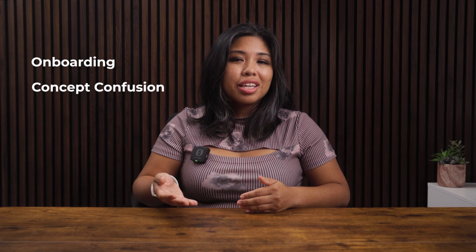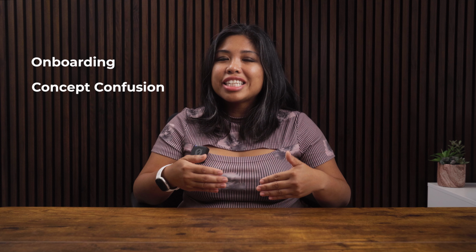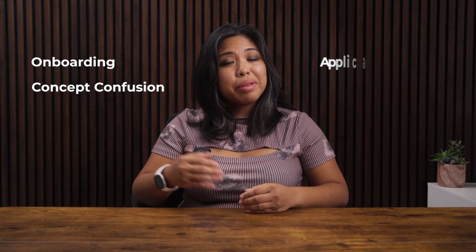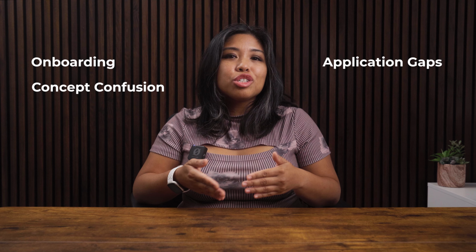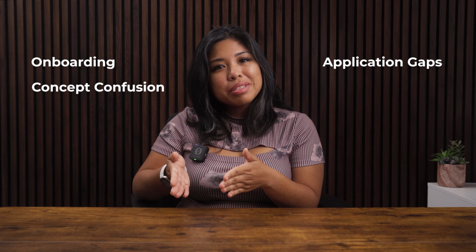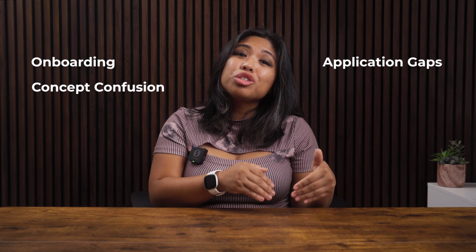Concept confusion. These questions show when they don't understand the idea itself. Application gaps. You'll get questions from students who understand the concept, but can't translate it to their own situation.